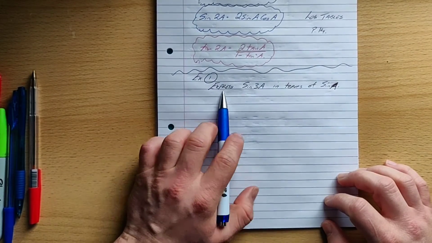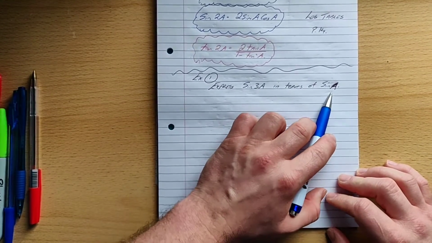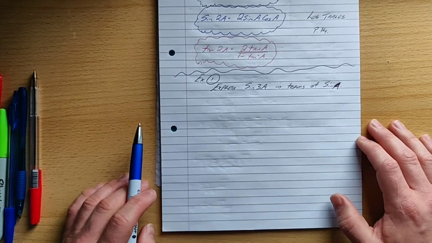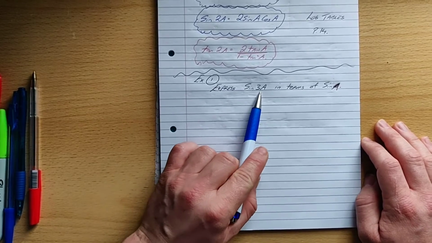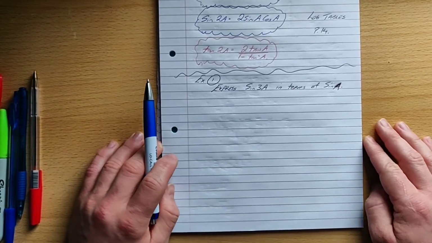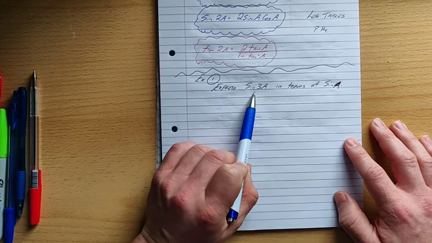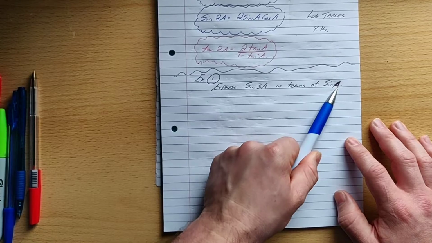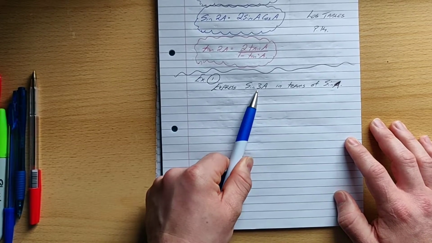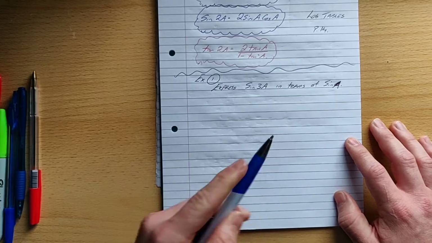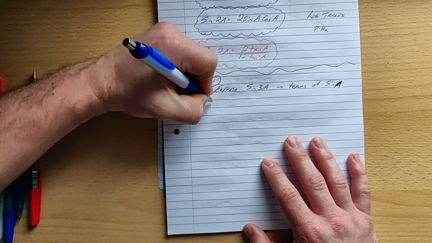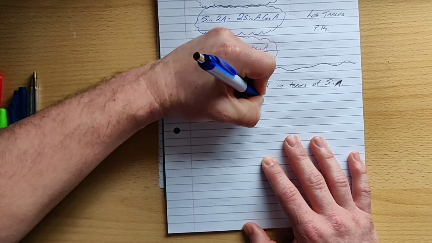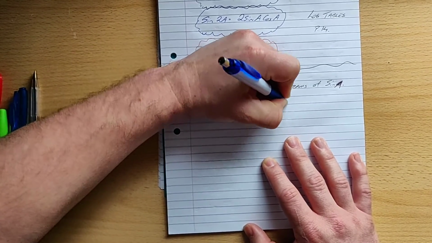So in this example it says express sin 3a in terms of sin a. So we have to try and manipulate this so it just has sin a's in its answer. You can't have any other angles. You can't have sin 3a because that's not the same as sin a. So what I'm going to try and do is change this, using what we've already done, to look like sin a. Now if you think about it, 3a is the same as 2a plus a. So we could write sin 3a as sin of 2a plus a.